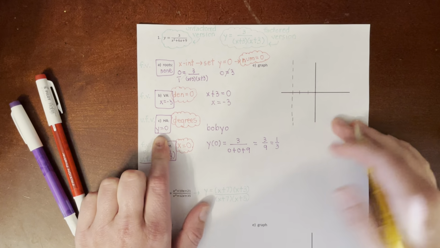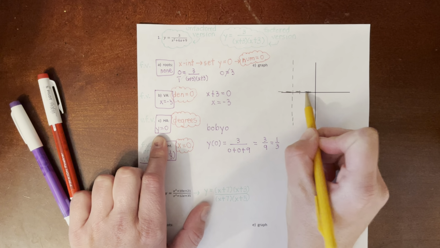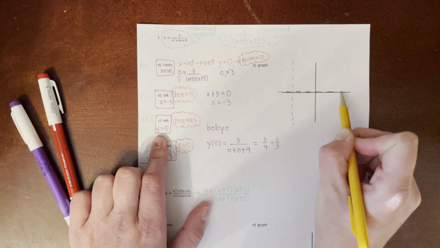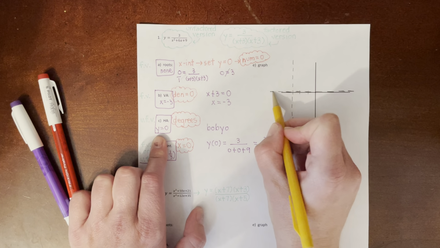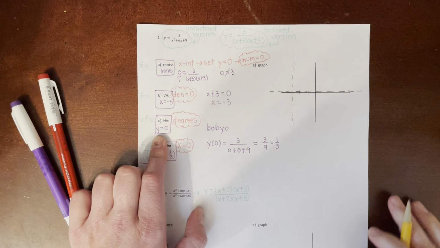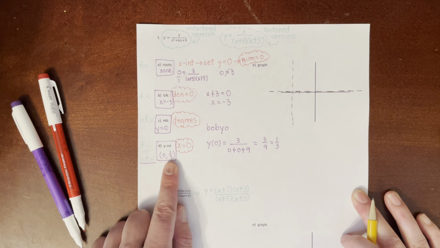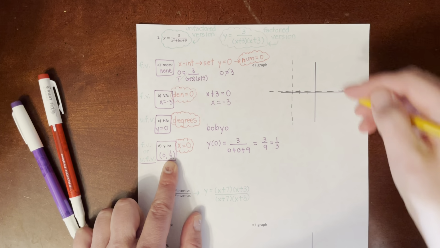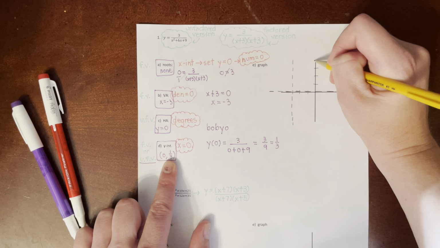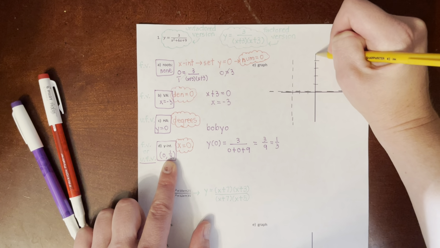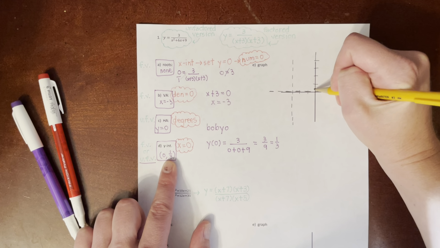Okay, I've got a HA at y equals 0, so just to make sure the reader can see it, I'm going to shade it a little darker. Horizontal asymptote at y equals 0, just make sure you can see it coming off the graph. And then my y-intercept is at 1/3. So if this is 1, then 1/3 would maybe be like right here.